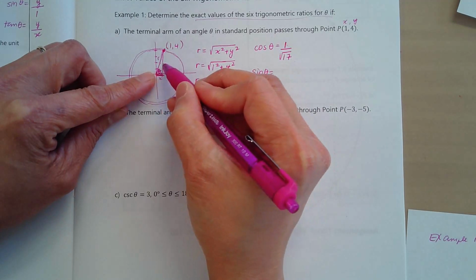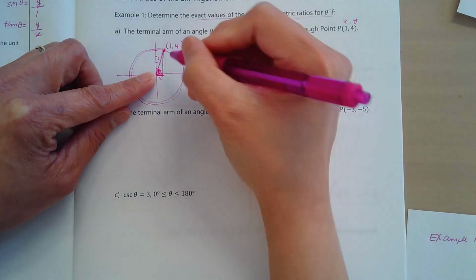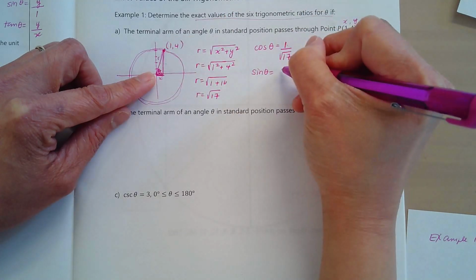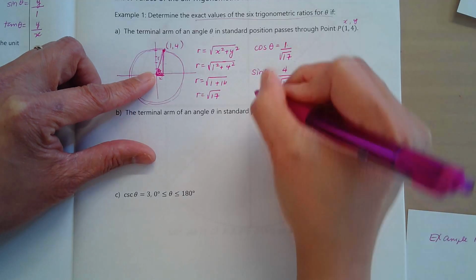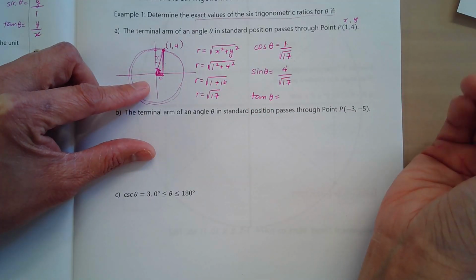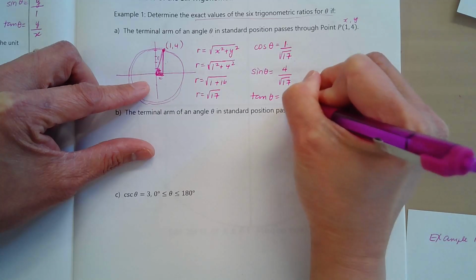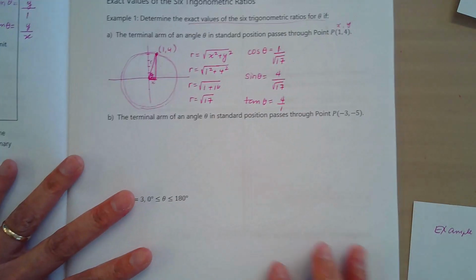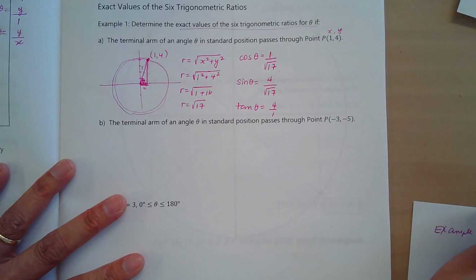It's opposite over hypotenuse. How far up is that? 4 over root 17. And then tangent of theta is opposite over adjacent, so 4 over 1, which is 4. Those are the 3 trig ratios.